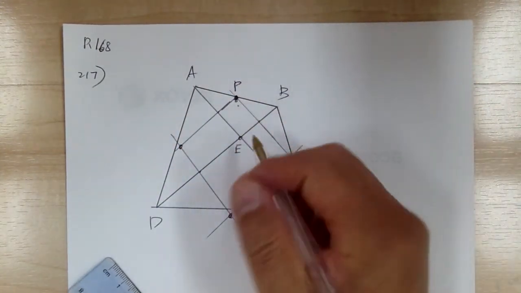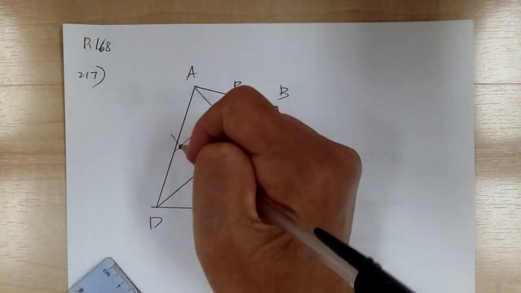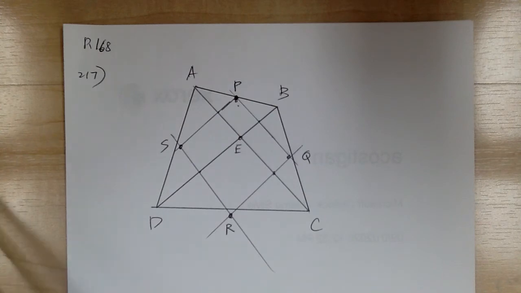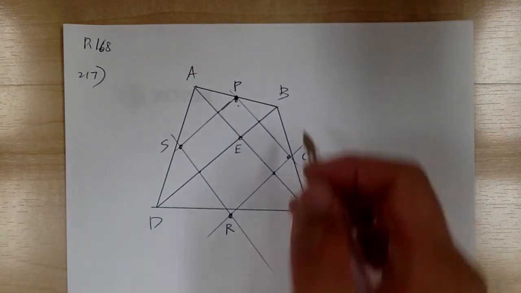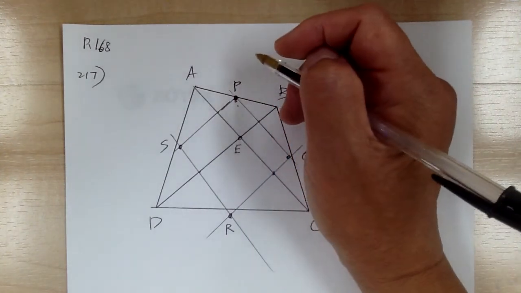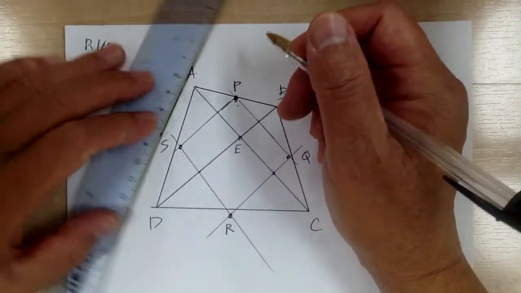So PQ, let's call this R, and this is S. Okay, so you want to prove that this is a parallelogram. Again, my picture is a little bit off, so it may not be as accurate.